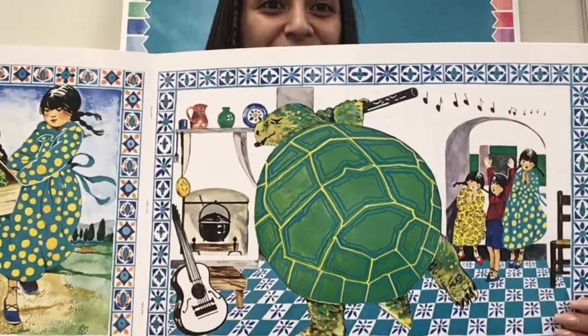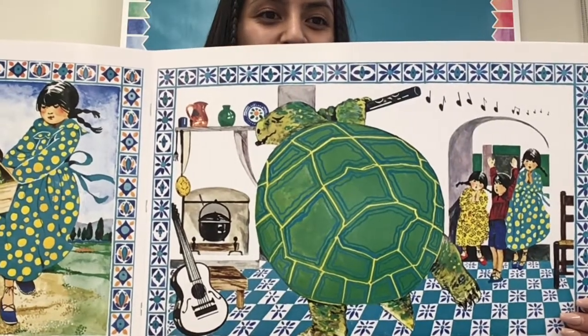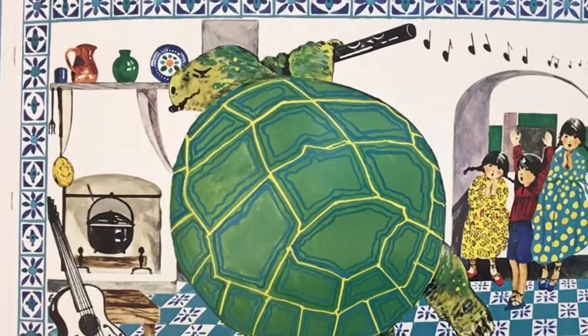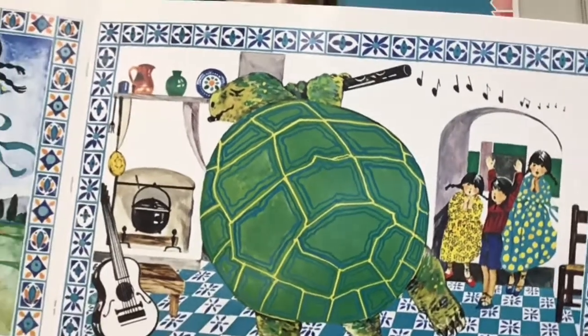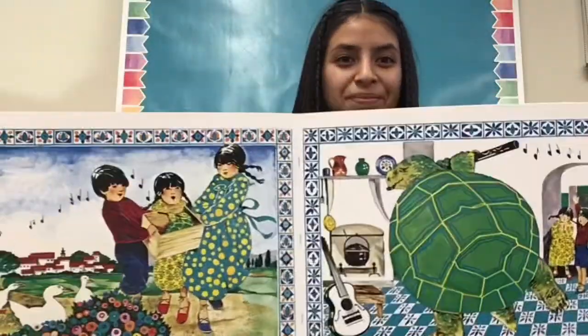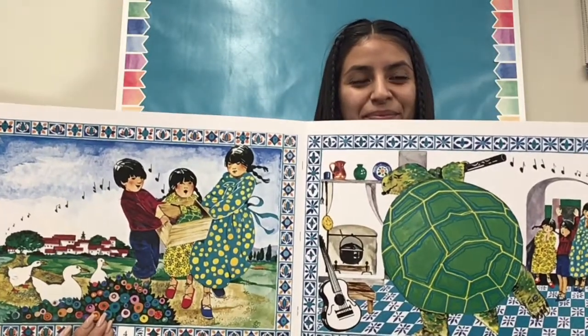"Dance, Tortuga, dance!" cried the children, and they let her out of the box. La Tortuga came out of the box and danced in a circle around the room. And all the time, she was playing on her flute.